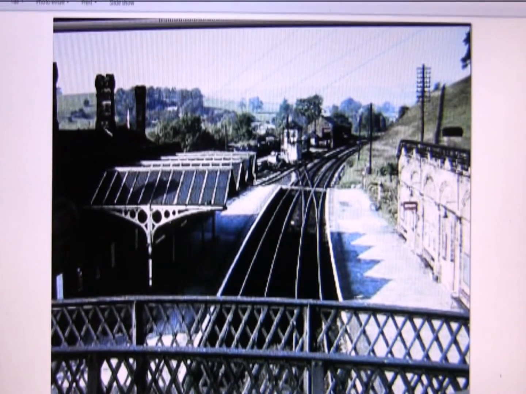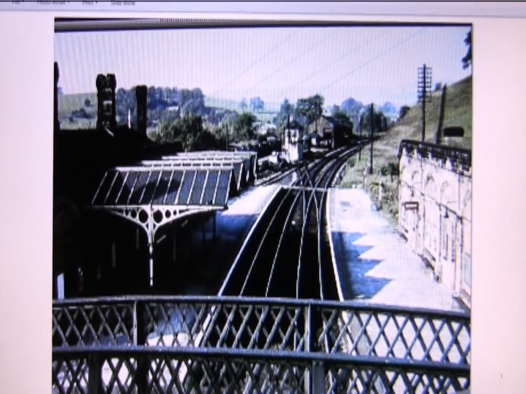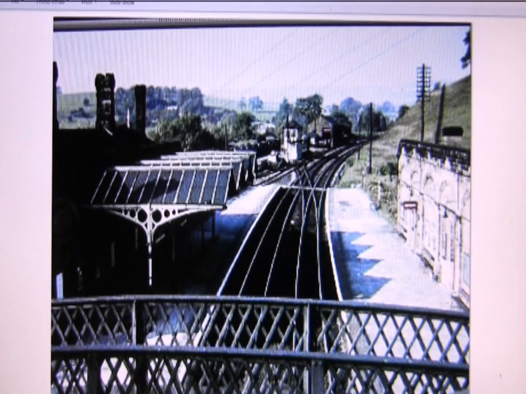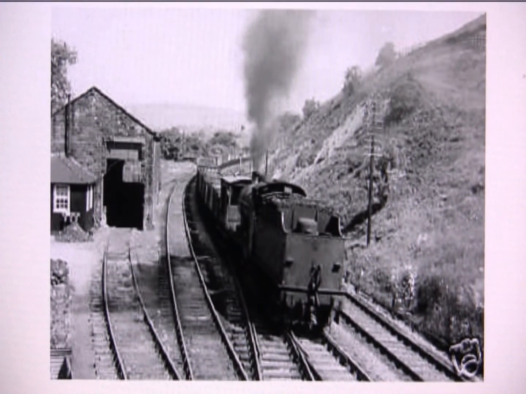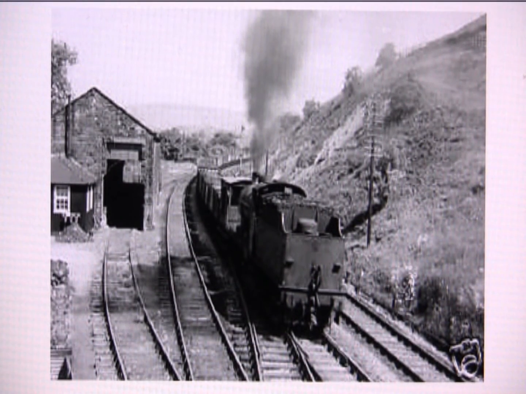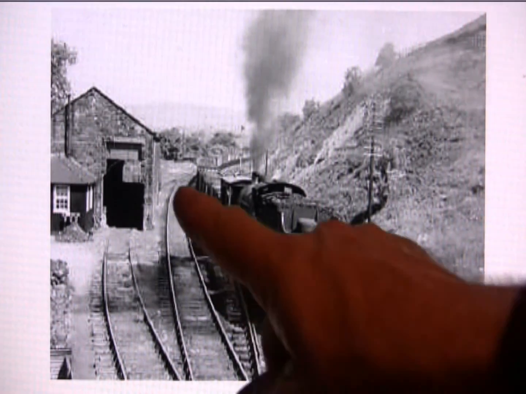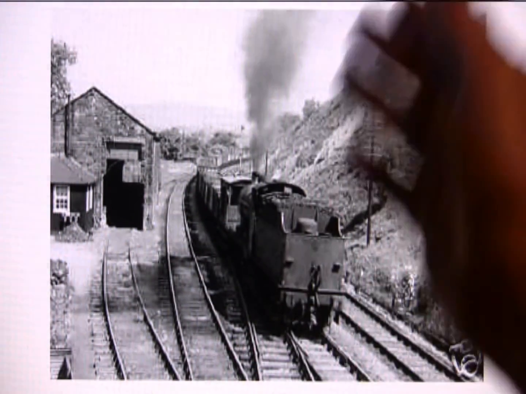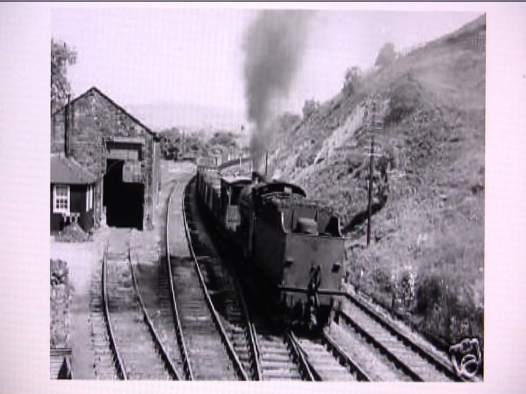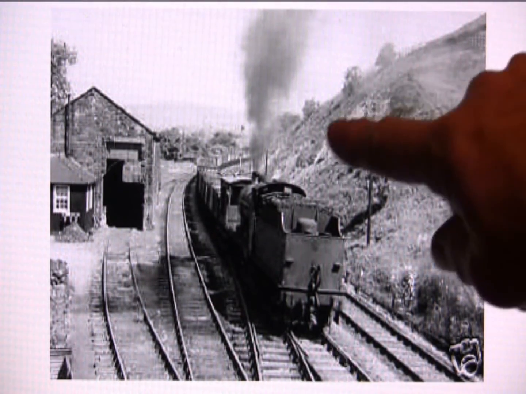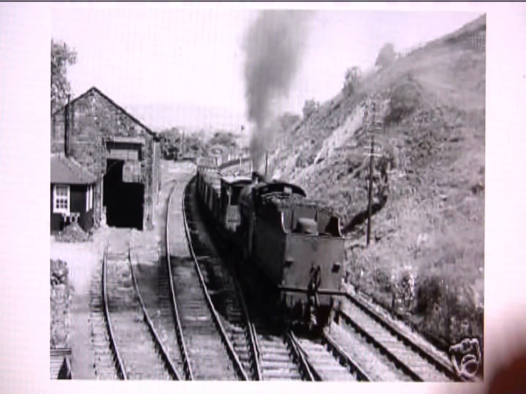A much later picture of the station, looking down from the road bridge. That's again looking in the same direction. I think it's probably taken from the signal box, and then you've got the goods shed with the line disappearing round the hillside into the distance, and there's just a couple of little bushes on the hillside, nothing at all, very bare.